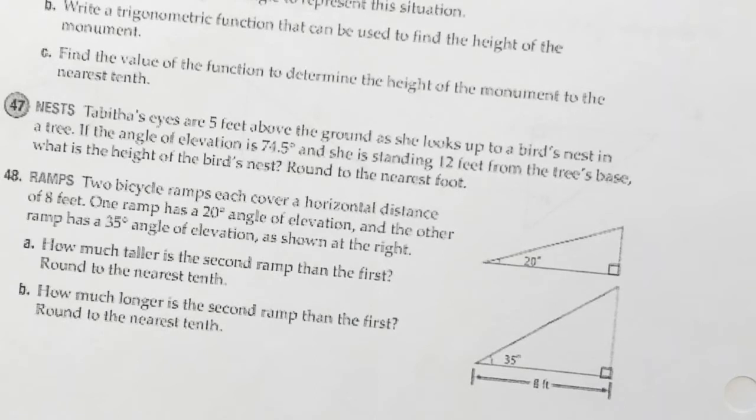Tangent's opposite over adjacent. What's the opposite of tan? So it's cotangent? Good. Cosine's what? Adjacent over hypotenuse. Remember SOHCAHTOA. What's cosine again? What's the opposite of cosine? Secant, which is good.